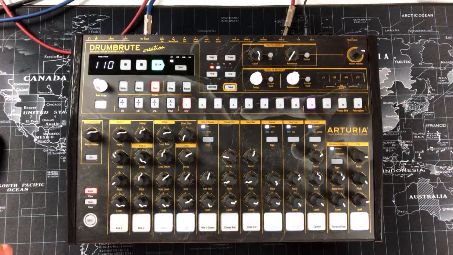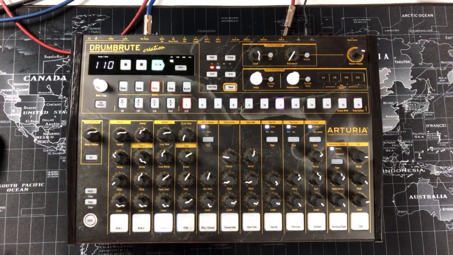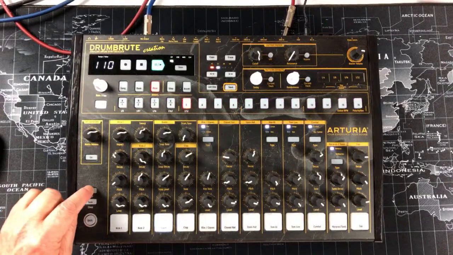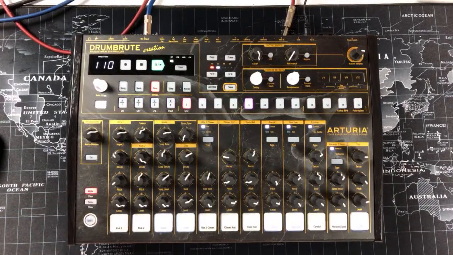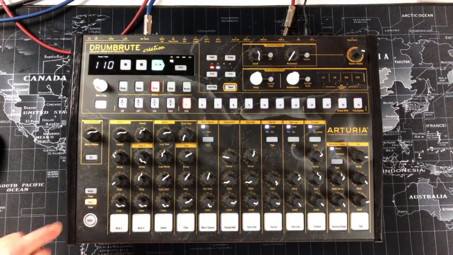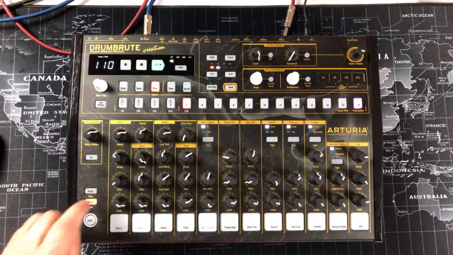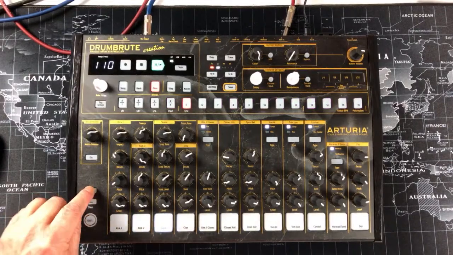But it's muted them as a group. So if you hit mute now, and the same works with solo, so let's solo. So we've got the kick and the clave soloed. So mute.